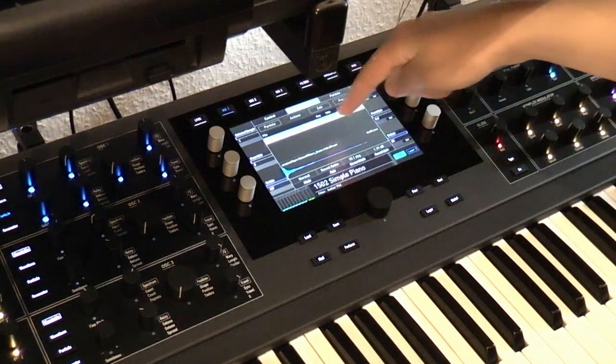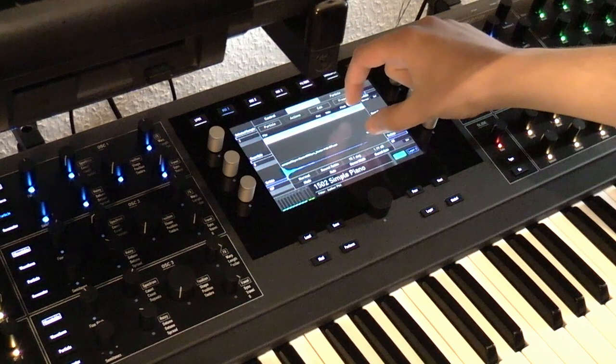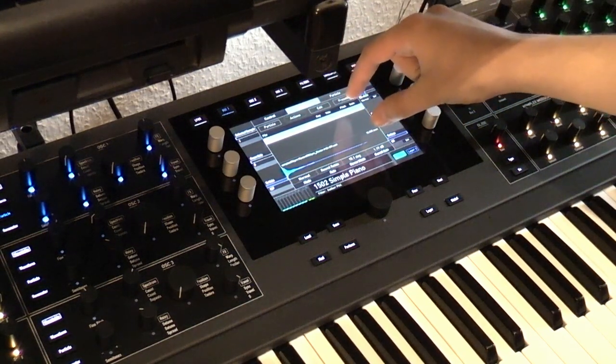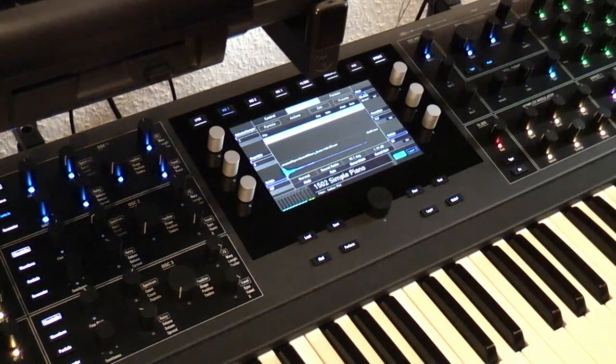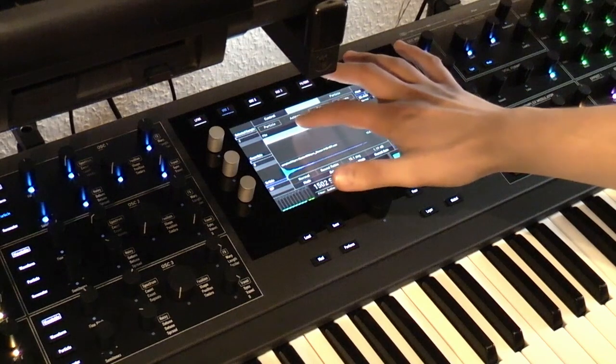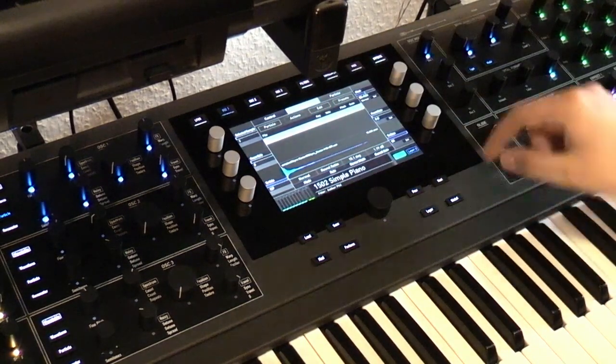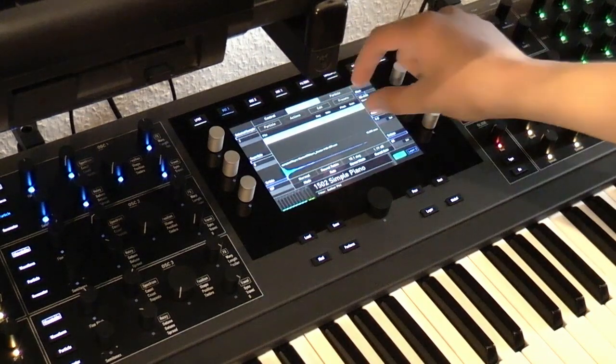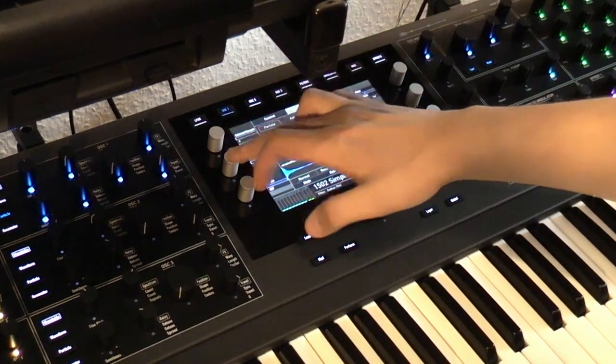And then there are going to be multiple samples within this list here, and you can create a multi-sample set for this oscillator by selecting a sample and choosing the key range for this particular sample and also the velocity range.